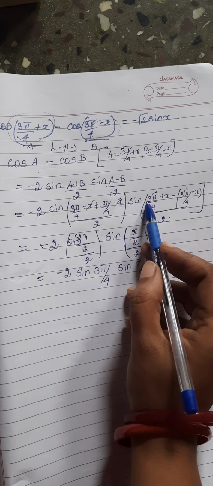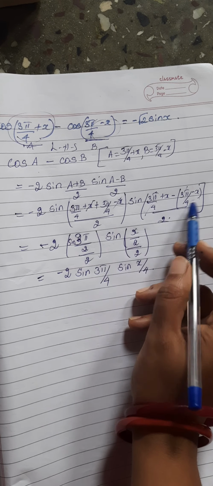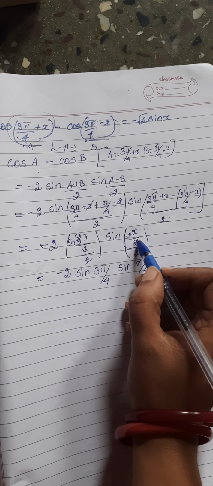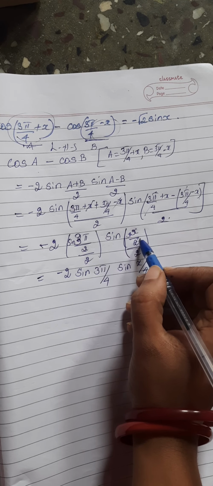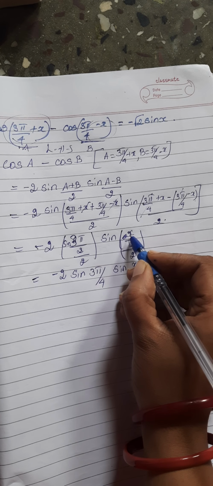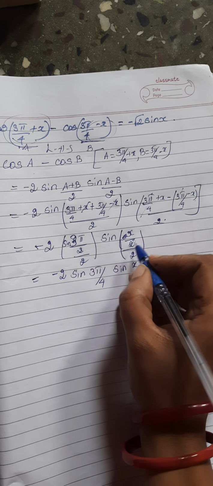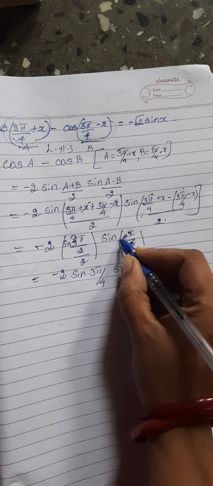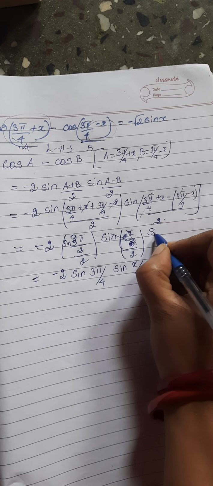I made one mistake, I think. 3 pi by 4 plus x, 2x, correct only. 2x upon 2 will be there now, so I will get here x. So I will get here x upon 2. See, this part only I am doing, writing here sine.